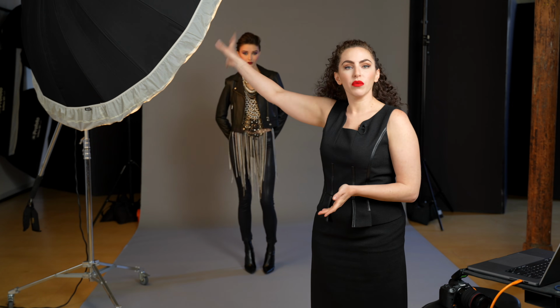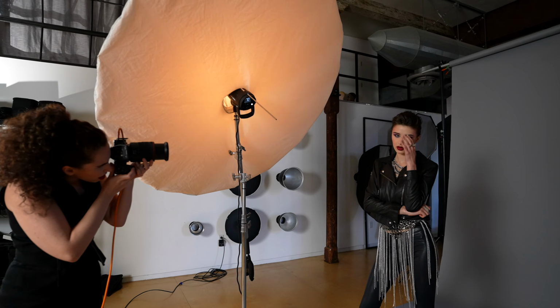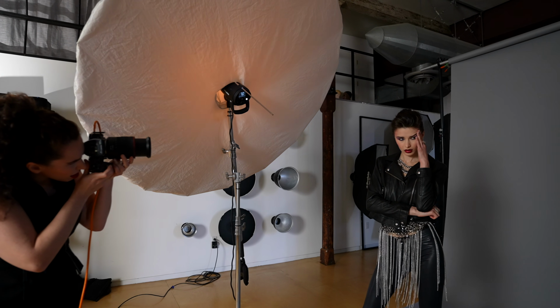So now let's take a look at fashion gray in action, and I'll show you why this color background is so versatile. Now we have a fashion gray background, and I have an extra large umbrella with diffusion to the left-hand side of the scene. We're going to use the position and feathering of this light in order to change what our background looks like. So let me show you what we're working with.